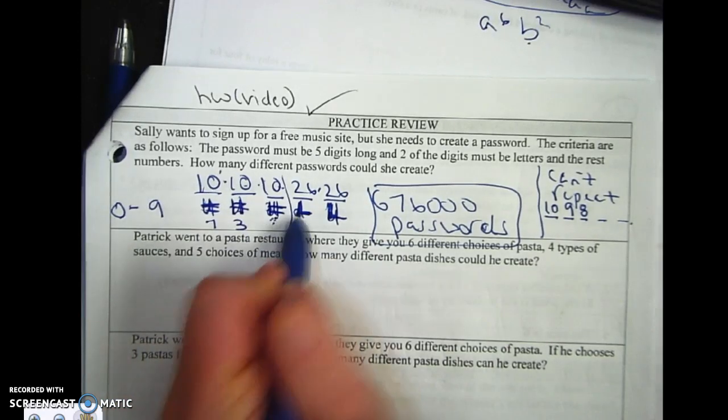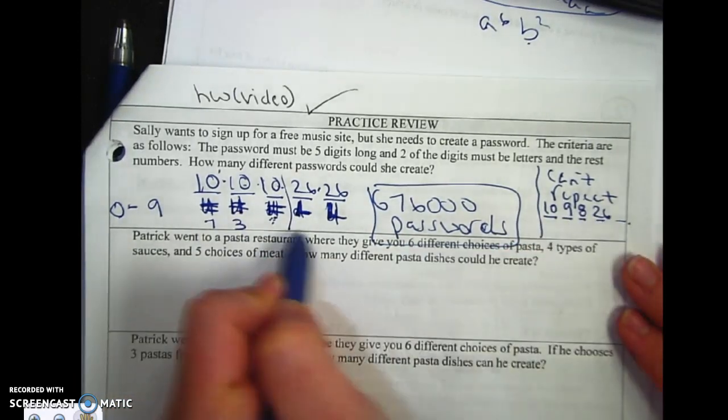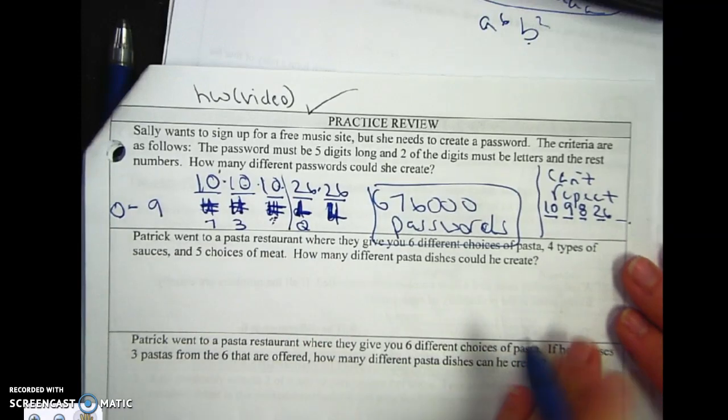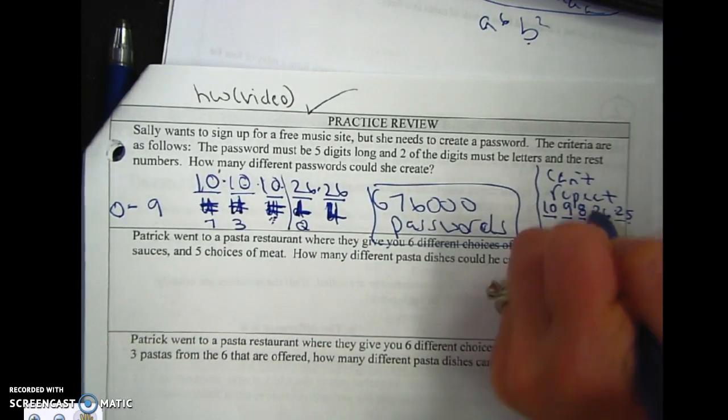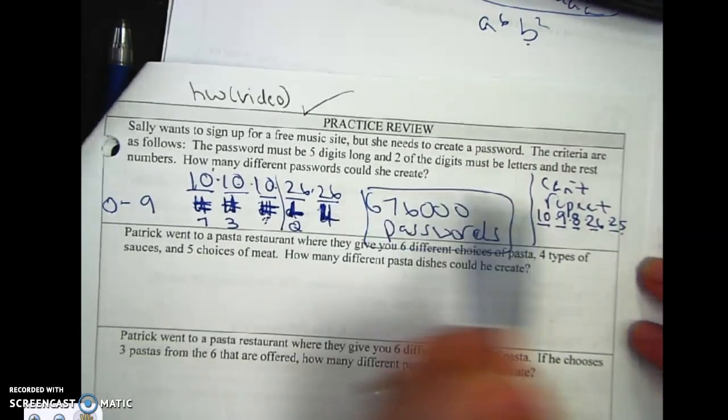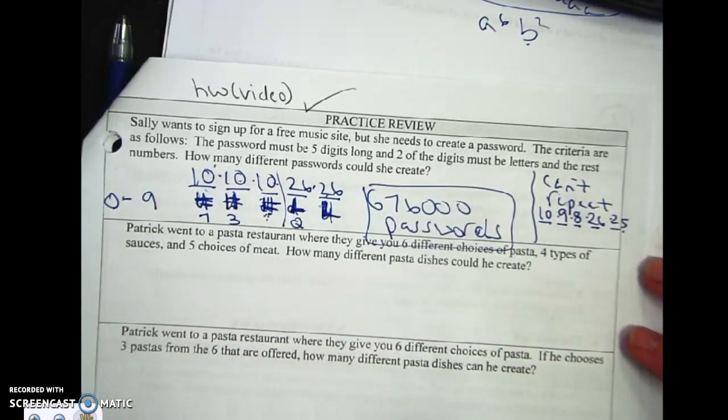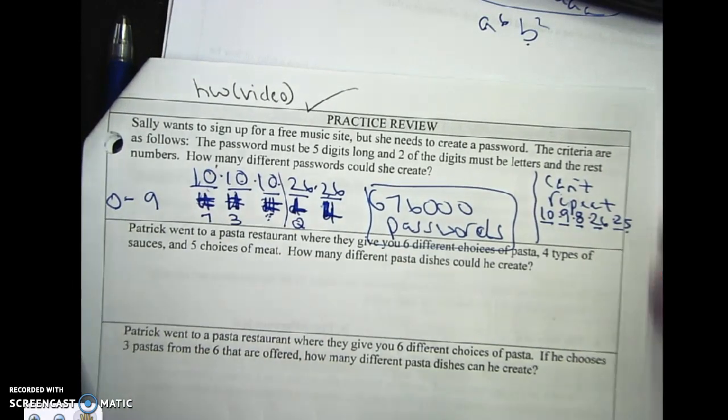Then I look at the letters. Well, I have 26 letters to choose from, but let's say I use the letter Q. Well, now I only have 25 letters to choose from. So look at the difference between being able to repeat and not being able to repeat. All right, let's see, next one.